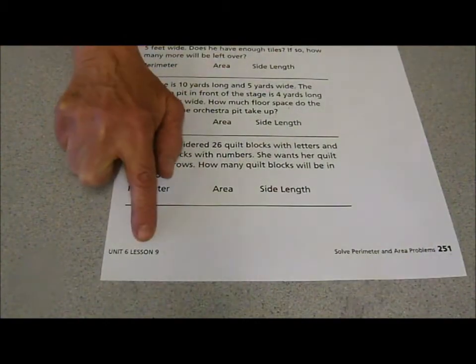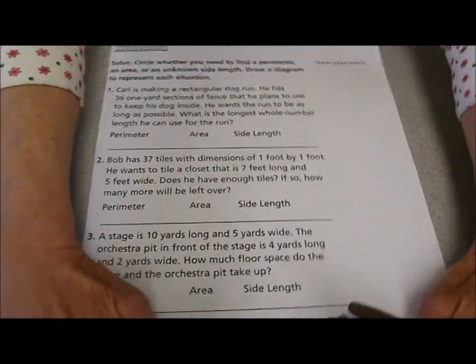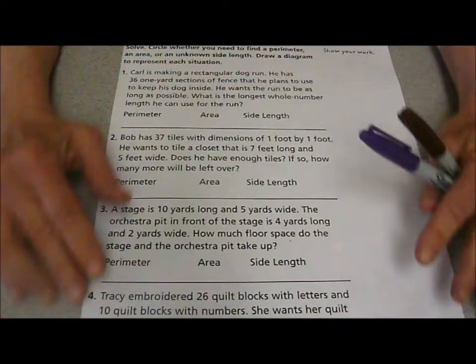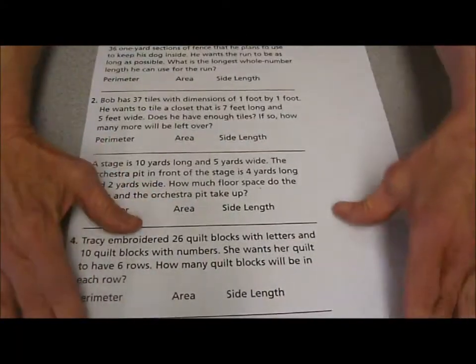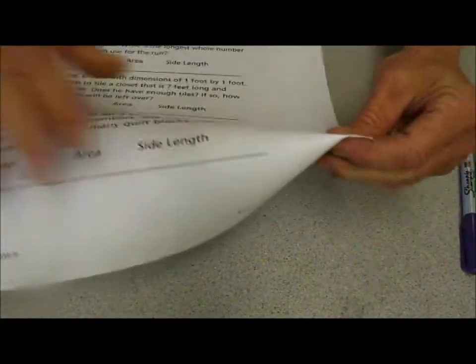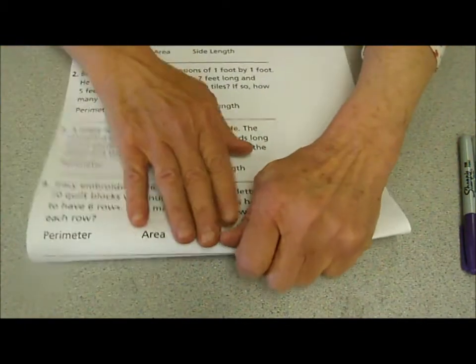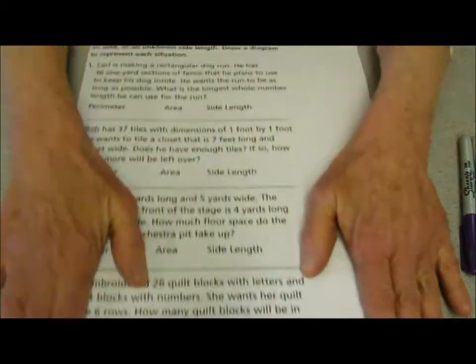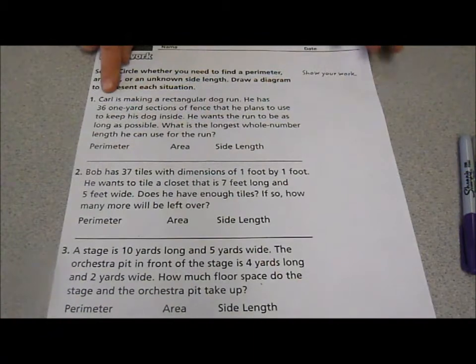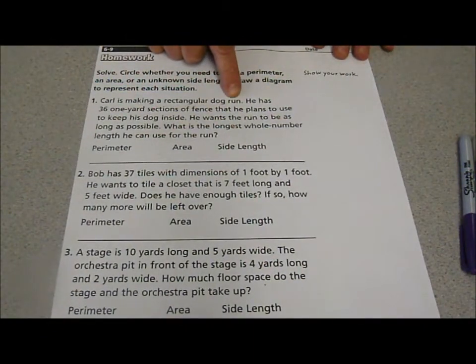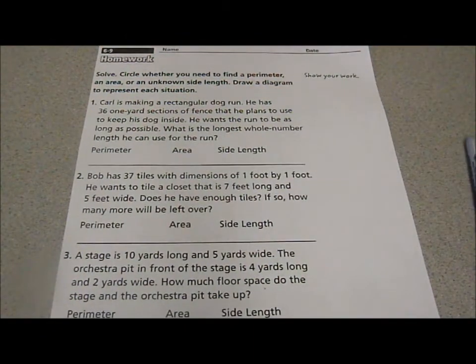Tonight's homework lesson is Unit 6, Lesson 9. These are quite hard for the students, so a picture is really a powerful tool when we're doing these. The first one says, Carl is making a rectangular dog run. So I'm going to make a rectangle.